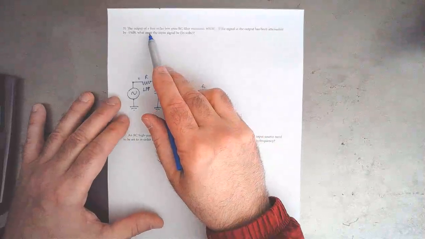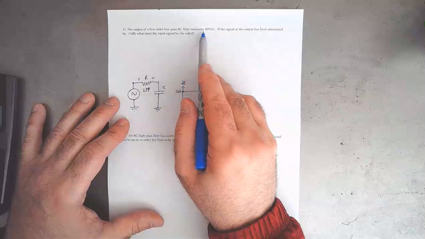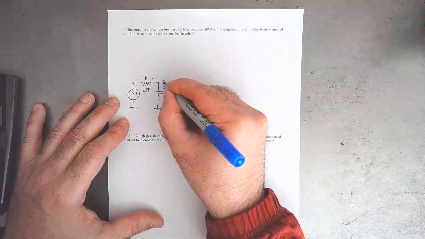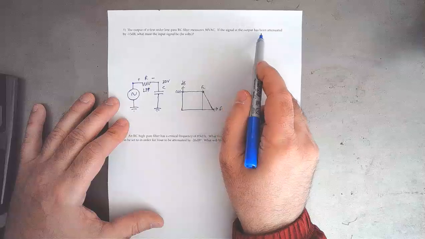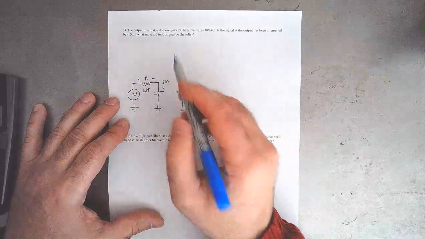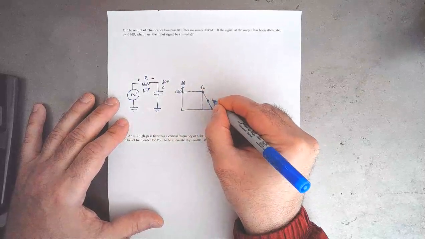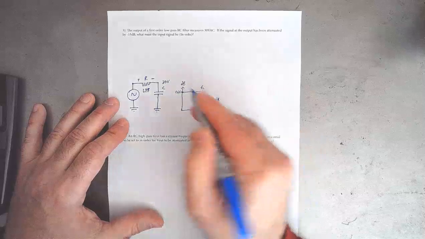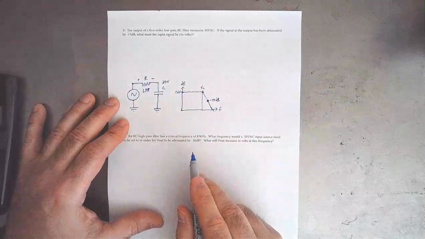So let's see this question. It's saying the output of a first-order low-pass filter measures 30 volts AC. So that means we're seeing 30 volts right here. If the signal at the output has been attenuated by minus 15 dB, so that means that's like down here or something, what must the input signal be in volts?